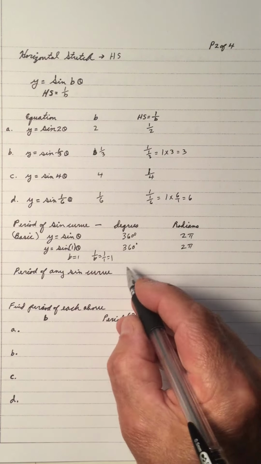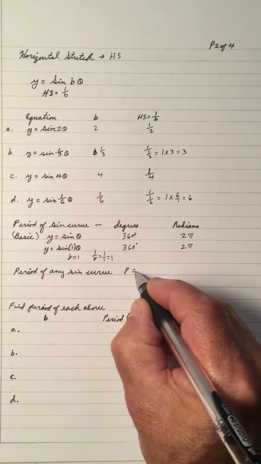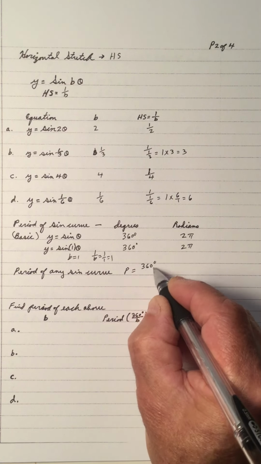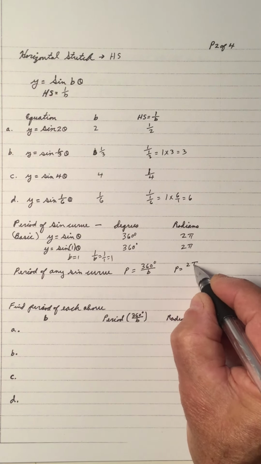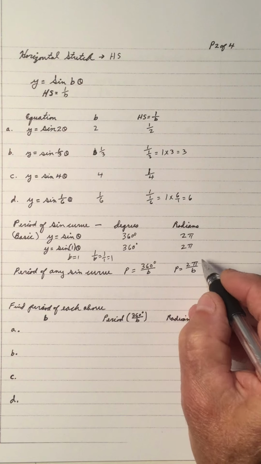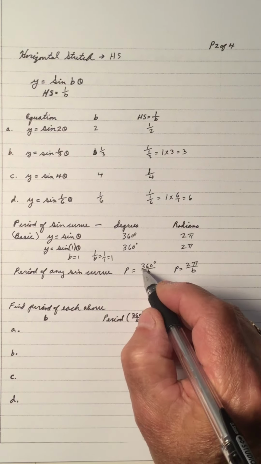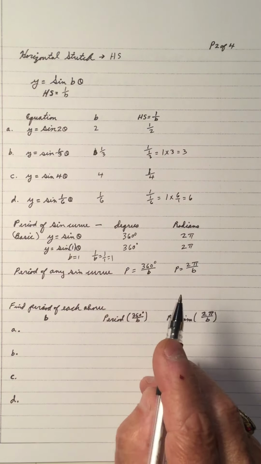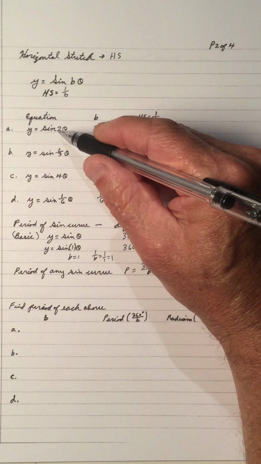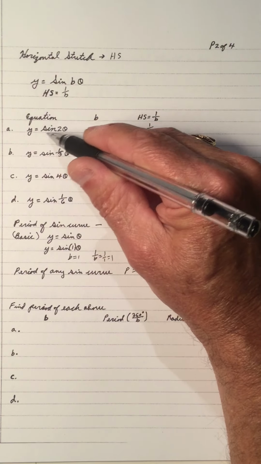The period of any sine curve is always 360 divided by b, or in terms of radians, 2 pi divided by b. So the period of any sine curve is always, in degrees, 360 divided by the value of b. And b is this value that's here in the equation. So for each of the above, let's go and find the period of this graph.